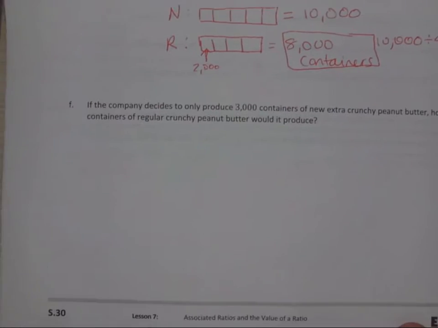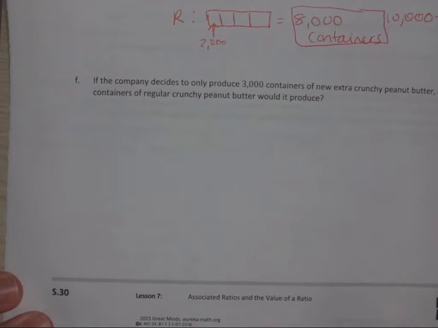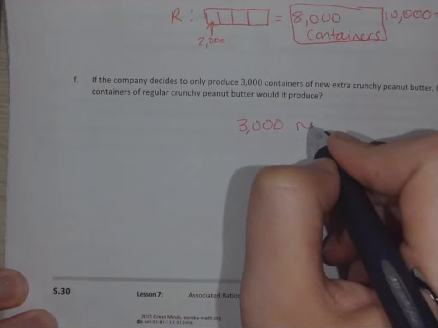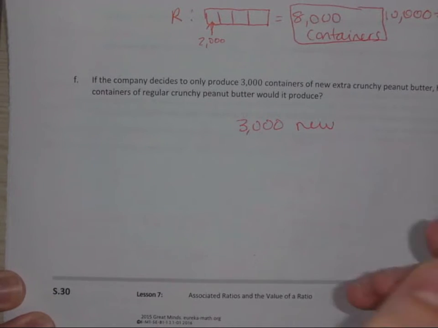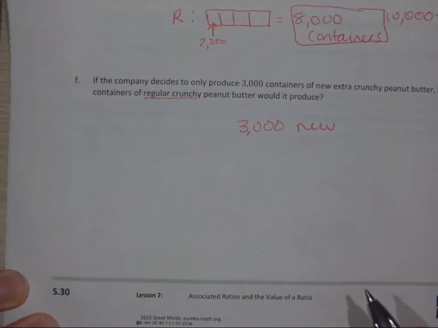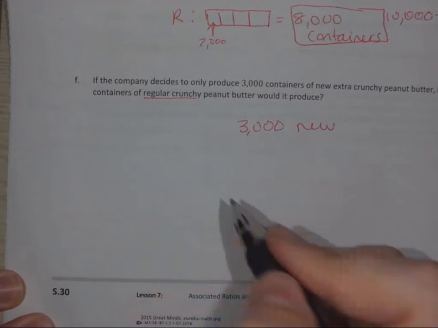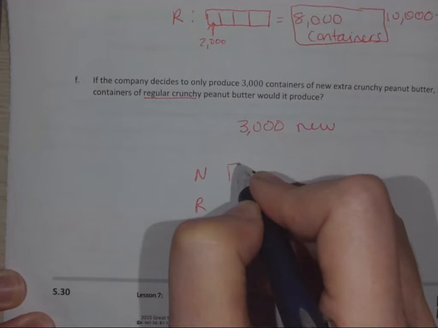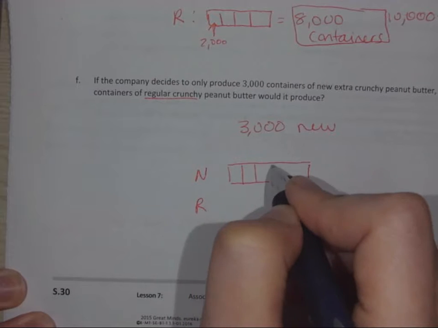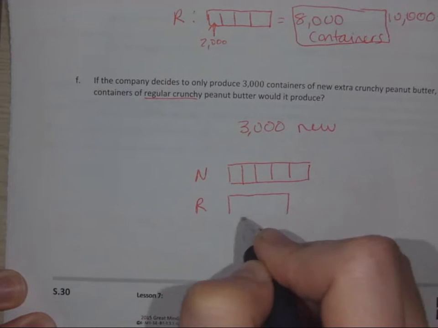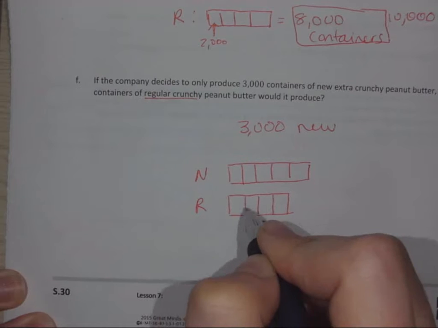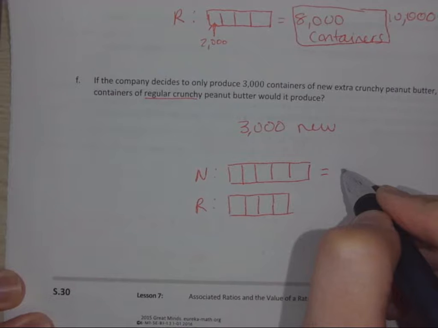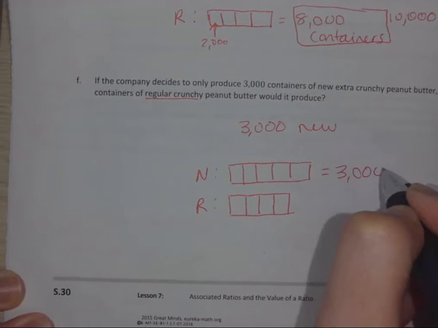Good job. Okay, last part of this problem. If the company decides to only produce 3,000 containers of new crunchy peanut butter, how many containers of regular crunchy peanut butter would it produce? Should we draw tape diagrams again? Yes. New to regular, 5 to 4, right? Make sure you draw your units the same size because they're equal units. How many new? Say it. 3,000.